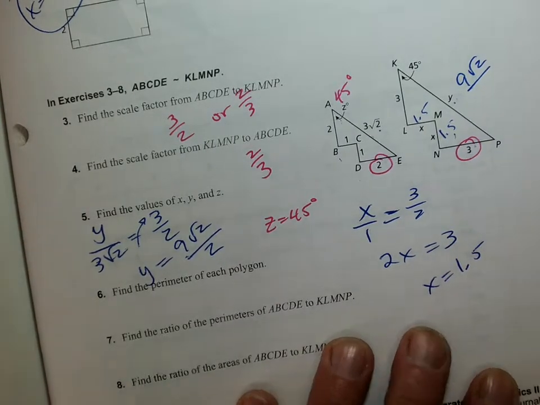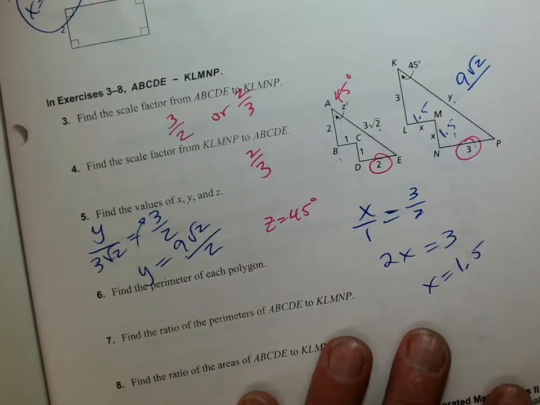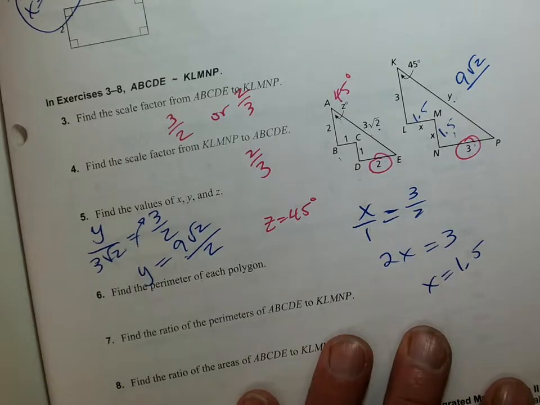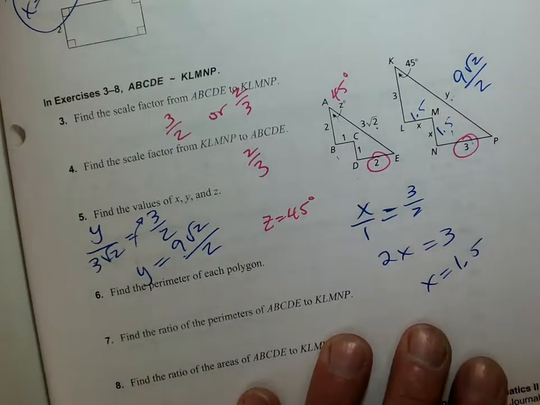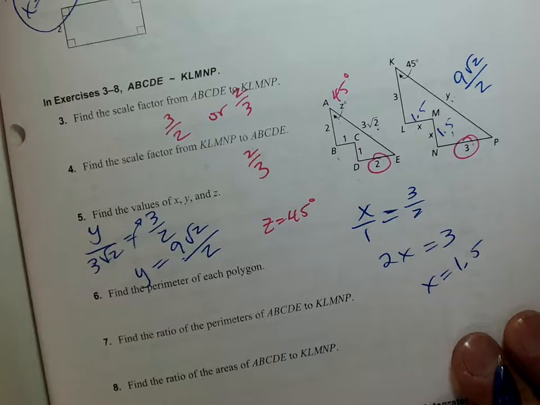Yeah, but then I'd have to divide by 2. I skipped a step, didn't I? See why I skipped a step? Because I'd have to divide by 2 anyway, right, Quinn? Yeah. Okay, so now, what's the perimeter?